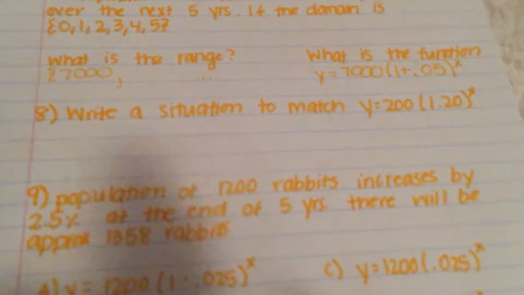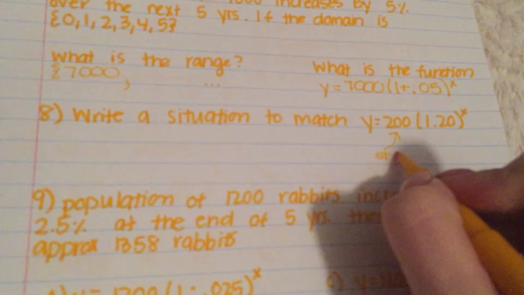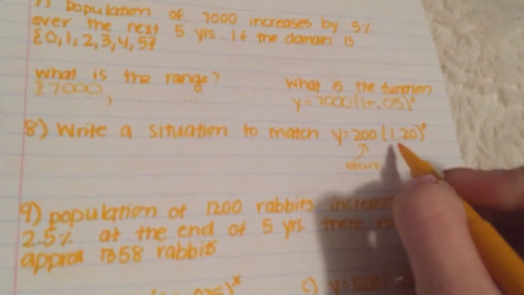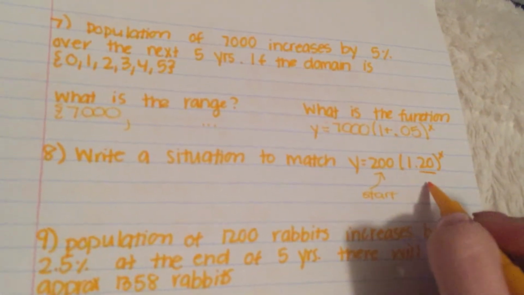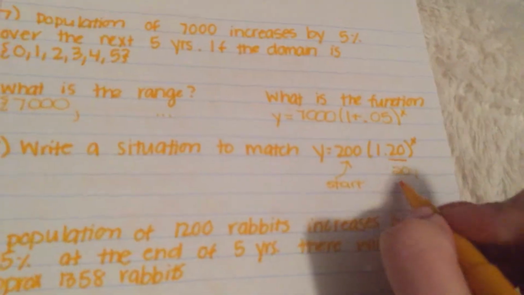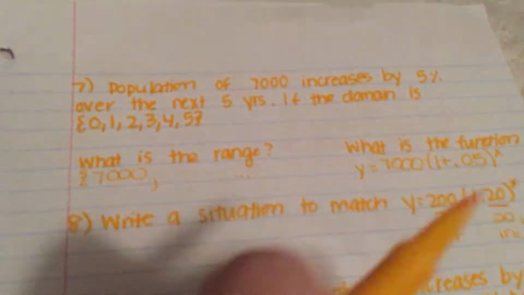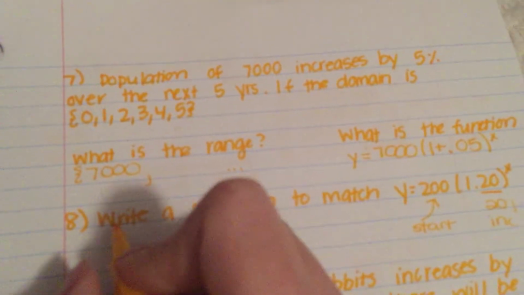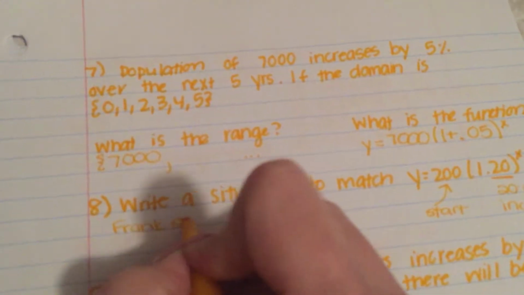All right, so write a situation to match this. So just like with all these other examples, this first number is the start. It's got a 1 here, so I'm guessing it's a percent. So this part is the percent. So it's 20%. And it's greater than 1, so it's an increase. So I'm going to say, Frank started with 200 fish.